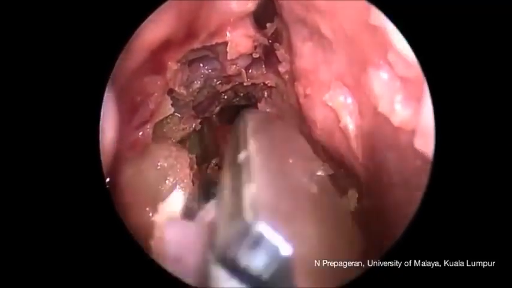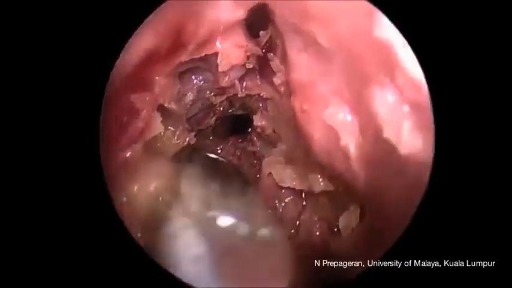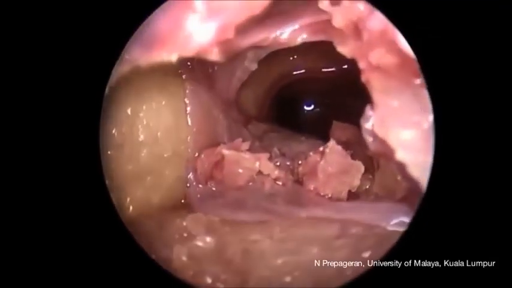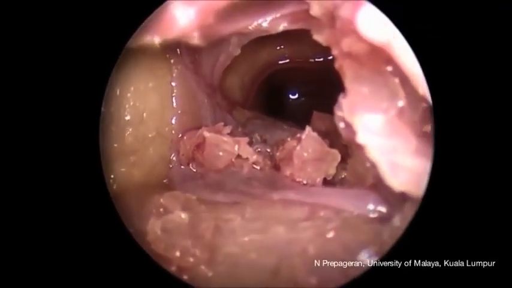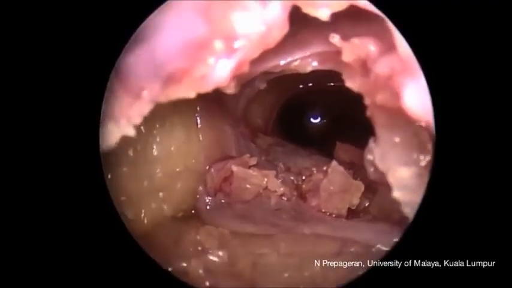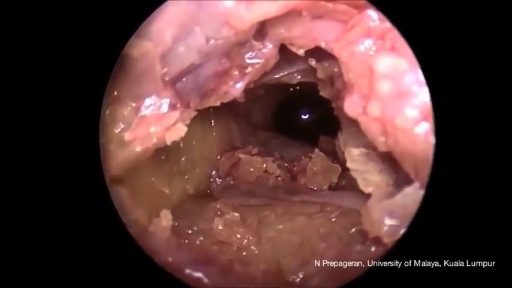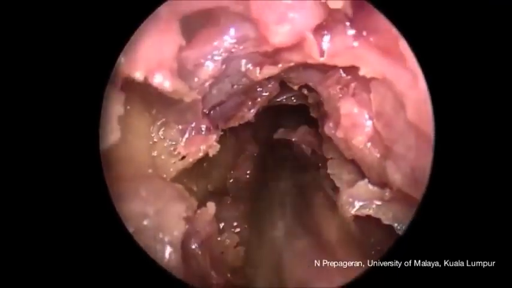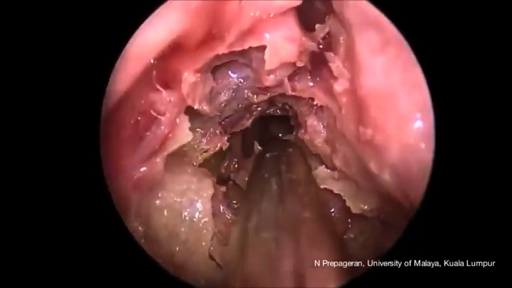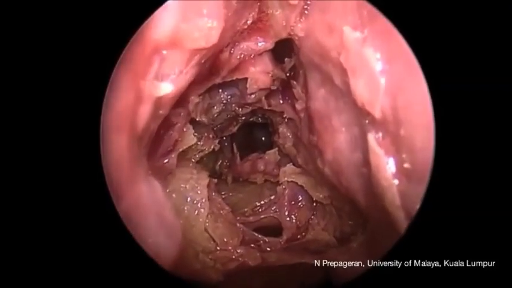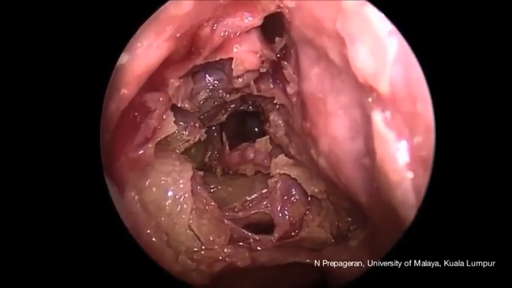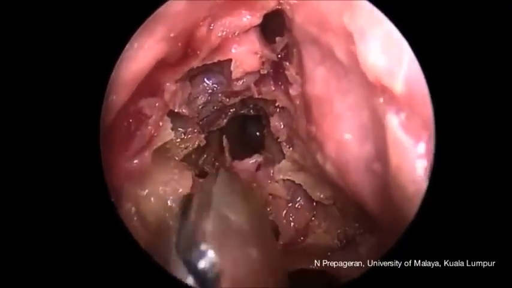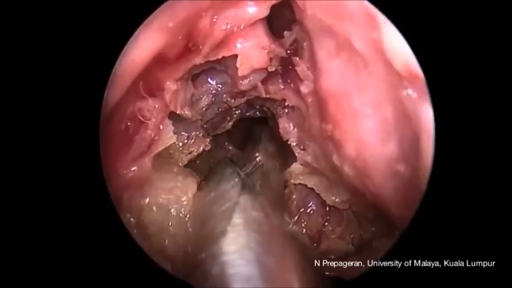That is the mucosa of the posterior ethmoids that we are stripping, which in real life we will not do, but we do it more for the cadaveric dissection. And that's the view of the posterior ethmoids itself. Subsequently, let us clear up a little bit more so that we can appreciate the anatomy a bit better. So now, we're using the forceps to remove the mucosa of the posterior ethmoids.